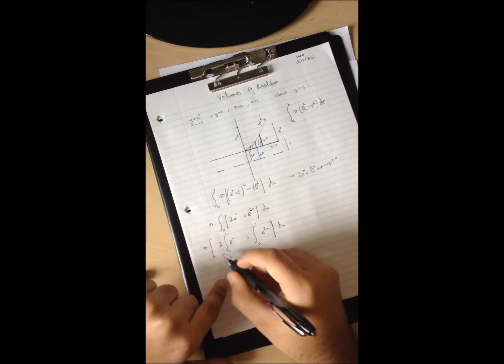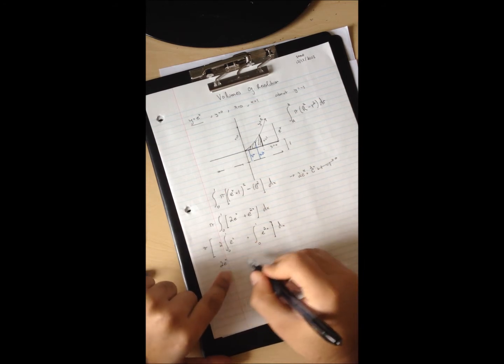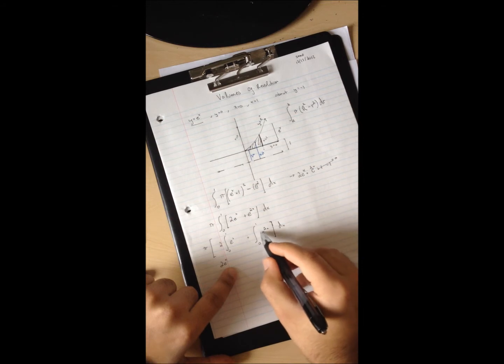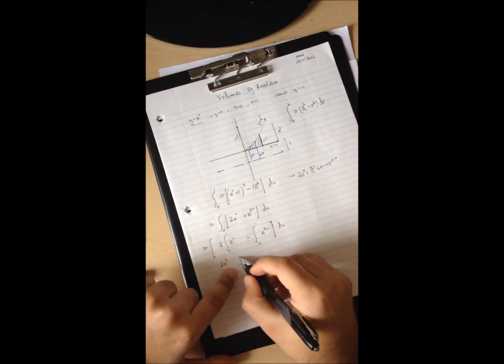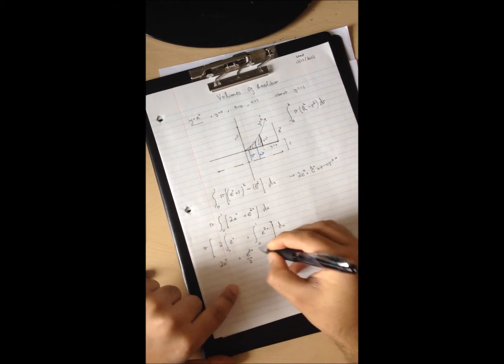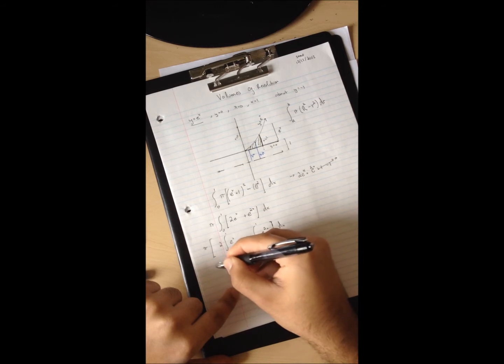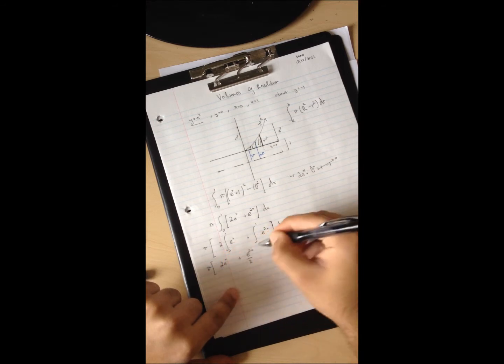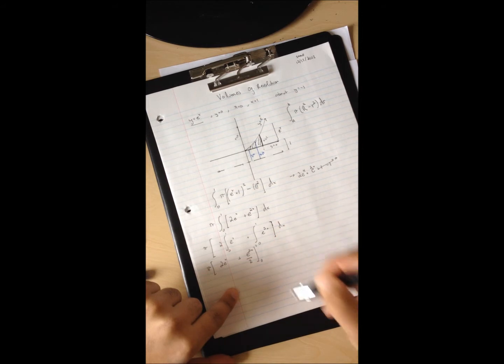The integral of e to the x is just e to the x. So this is 2e to the x plus, whenever we integrate e to the 2x, we just want to divide by 2, and we get e to the 2x over 2, all this times pi, evaluated from 1 to 0.